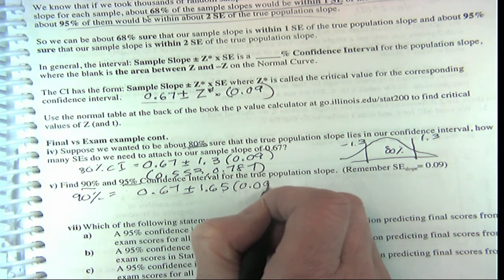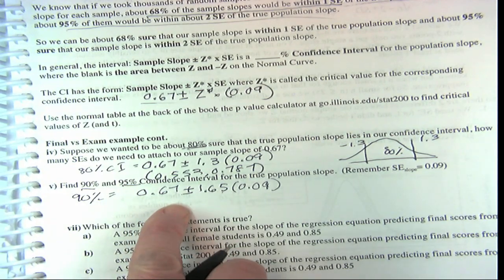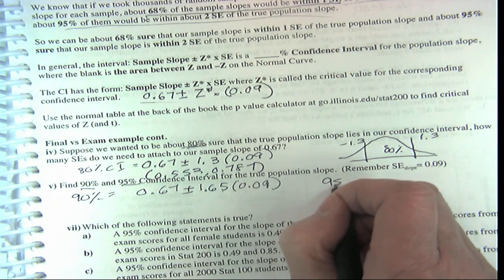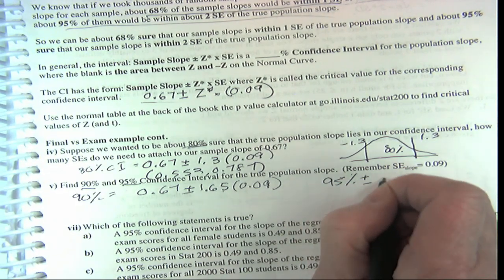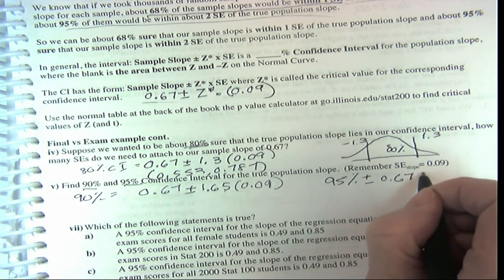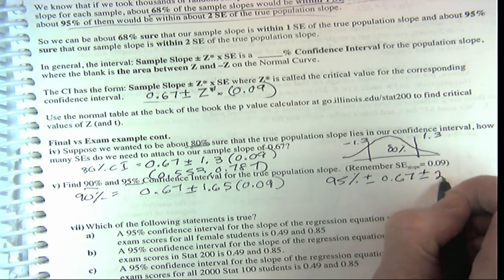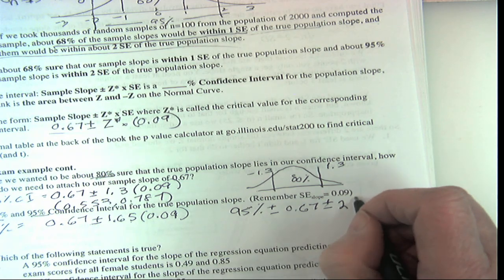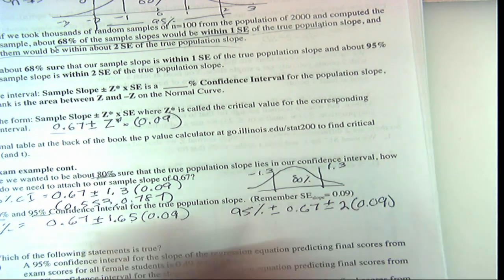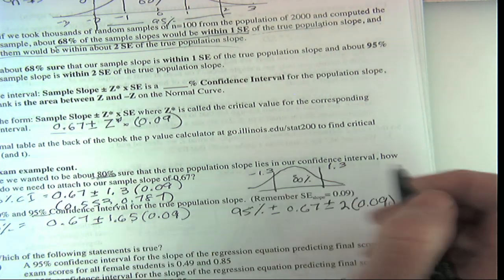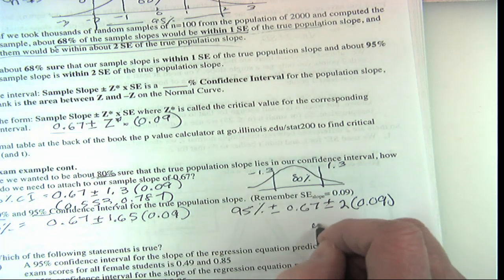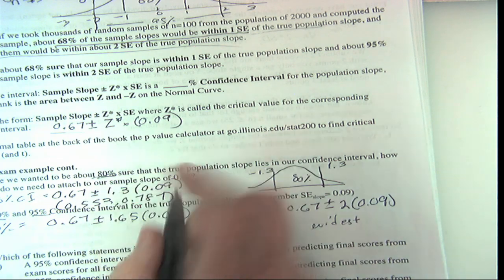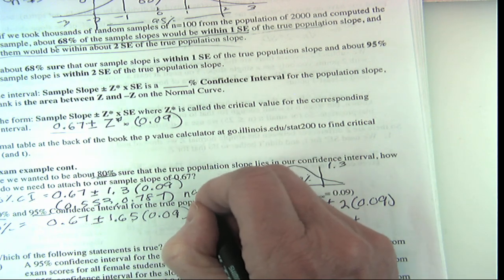If we make a bigger confidence interval, we can be more sure. And a 95% would be even wider. 2, or we're just using 2, it could be 1.96 to be more accurate. It's the same thing. And we get wider confidence intervals. So this is the narrowest, and this is the widest of these 3.